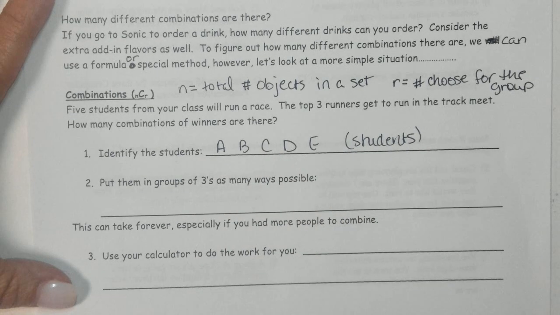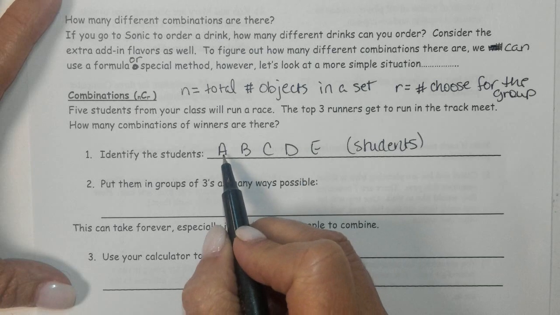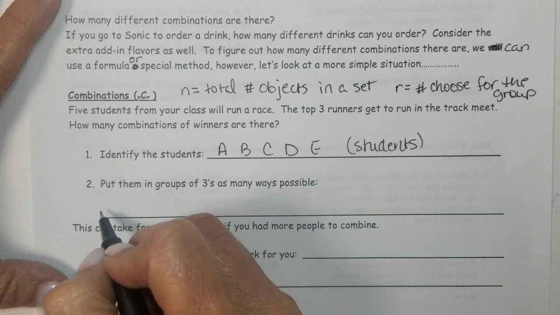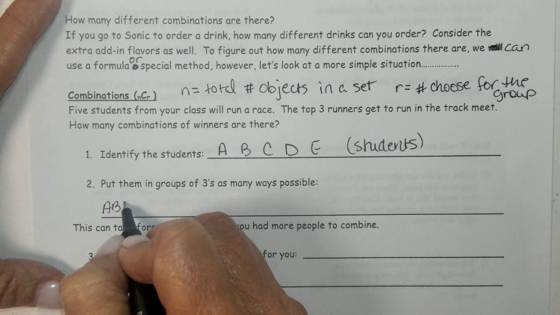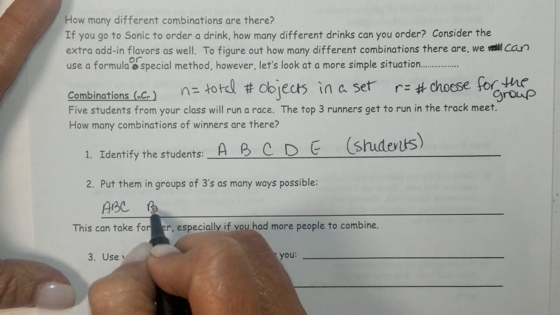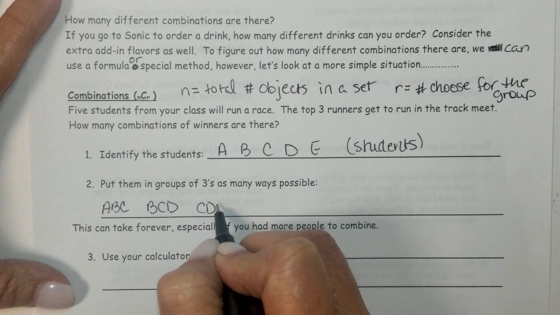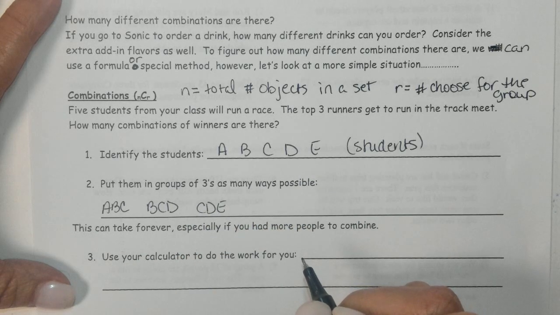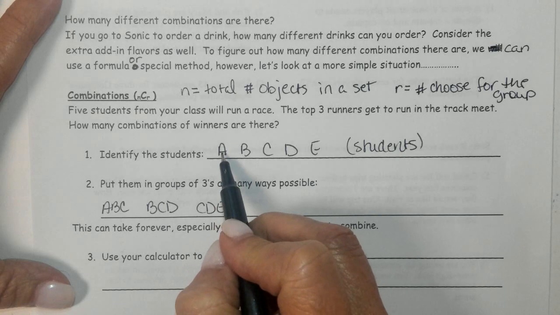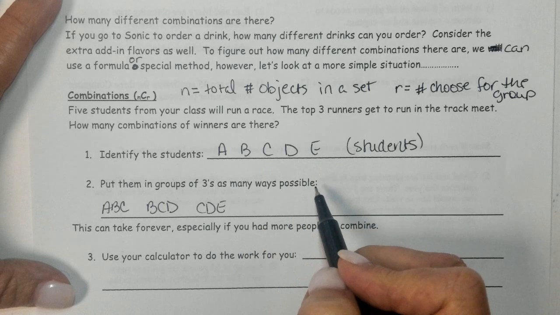Now I'm going to group them in groups of 3. So I'm going to start off with A, B, and C. That's one group. Then I'm going to go B, C, and D. That's another group. And then C, D, and E. That's another group. Well, I haven't grouped A with D and E, so I would need to do that.